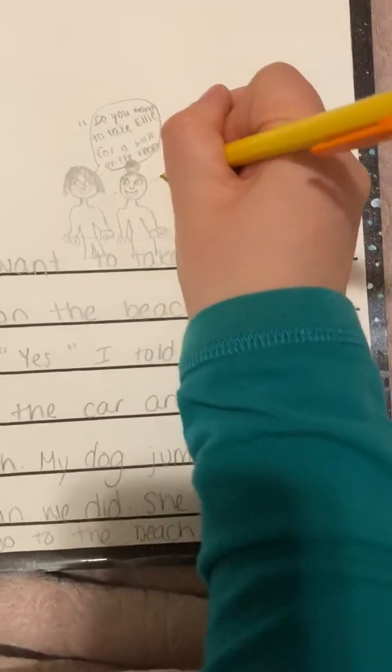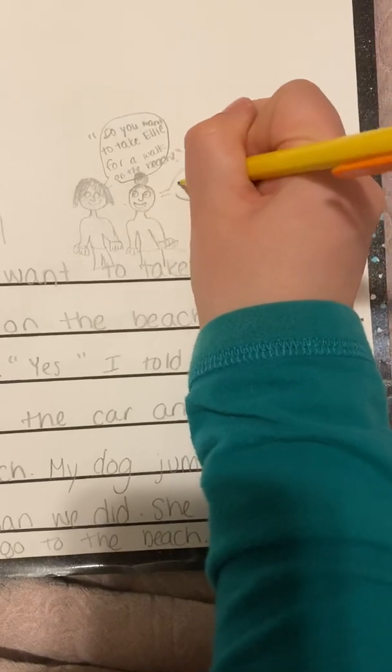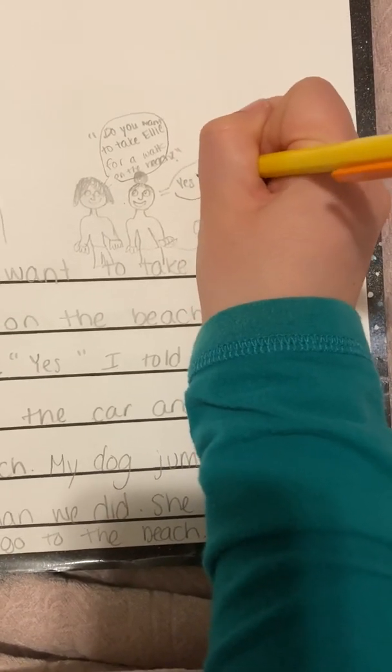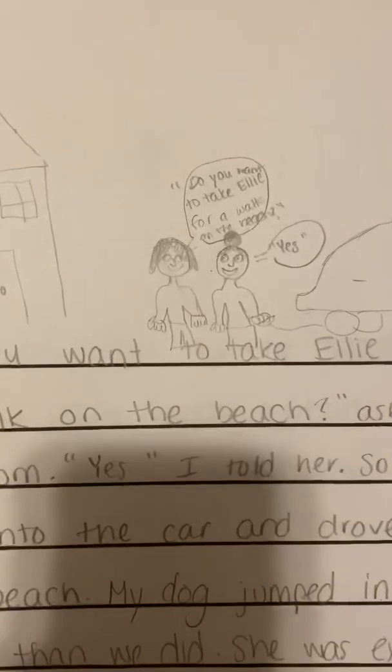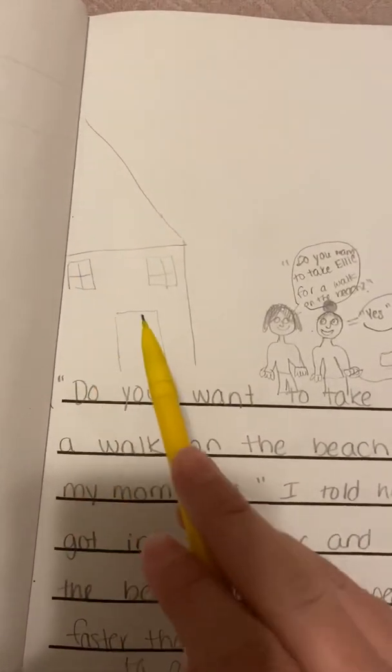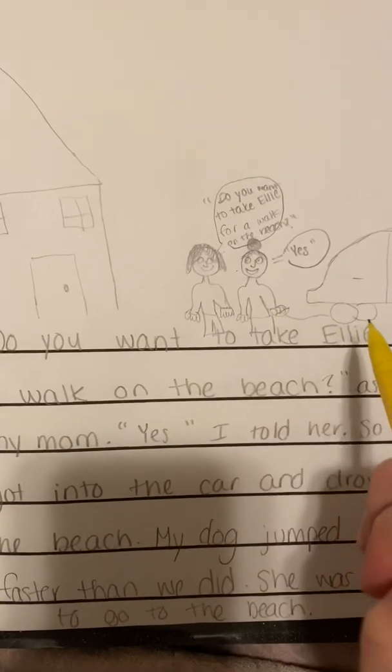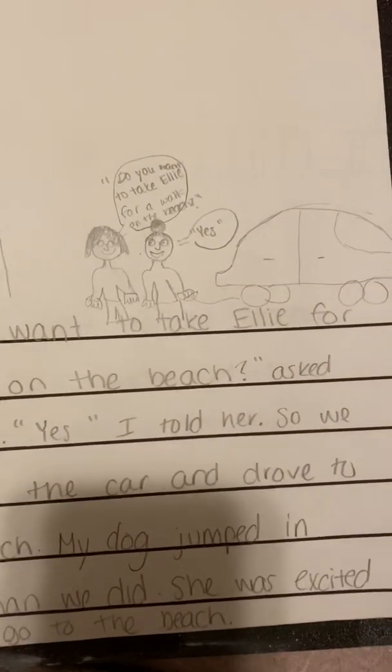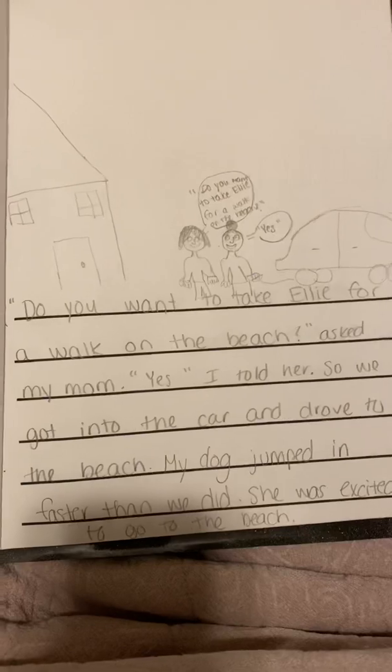Okay, and I said back to my mom, yes. So there we go. I have a detailed picture, and then I have my house. So this is us leaving my house. The dog was jumping into the car, and we drove off to the beach.